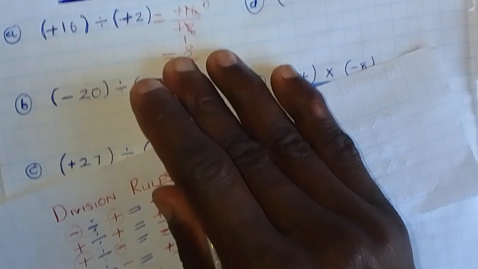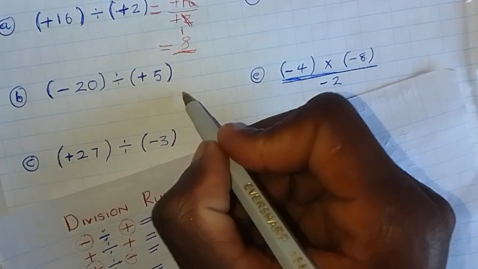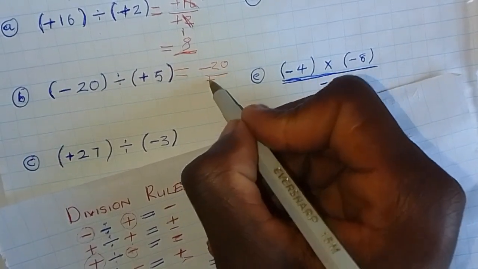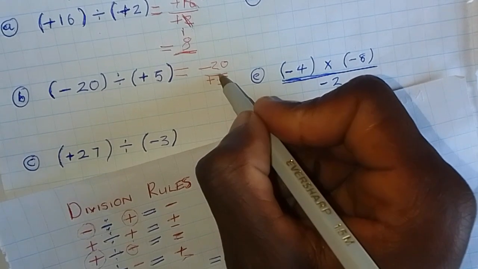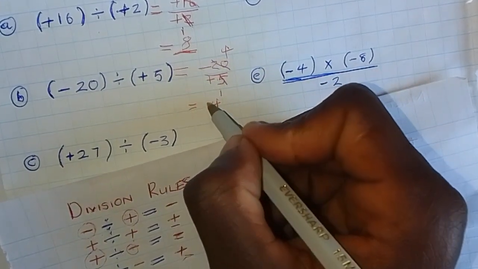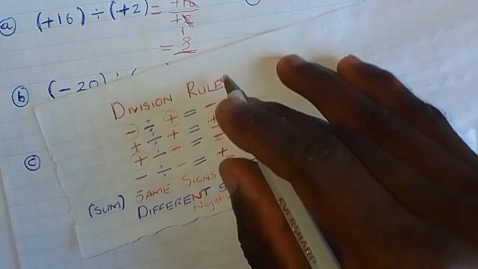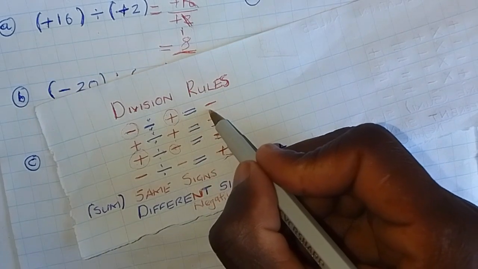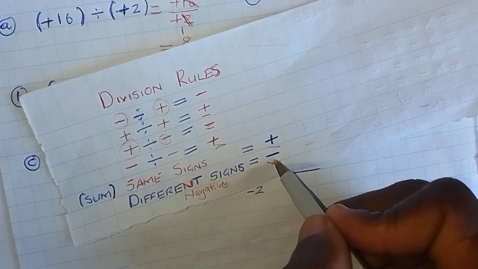Let's now look at part B. Negative 20 divided by positive 5. Let's write it in a vertical form again. Negative 20 over positive 5. First, let's divide 5 into 5, 1, and 5 into 20, that's 4. So 4, now we have to find out the sign of our answer here. Dividing a negative number by a positive number, the final result is negative. Or simply, if the signs are different, remember the answer will be negative.